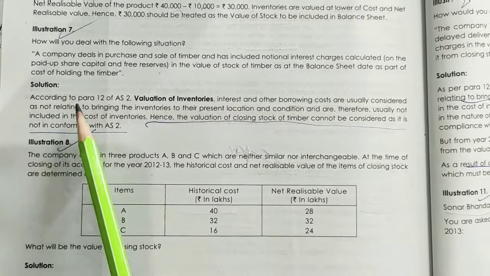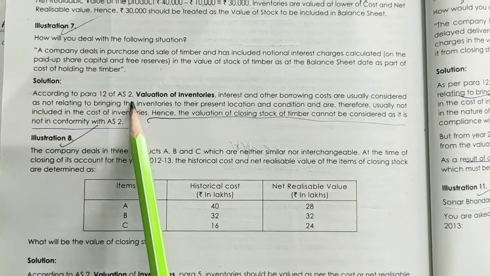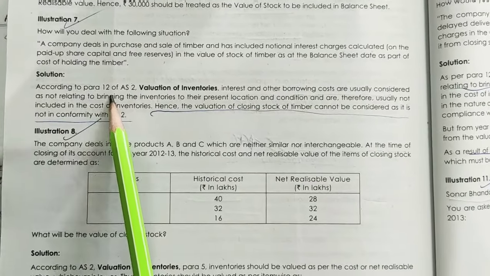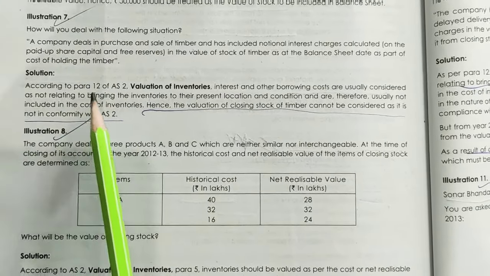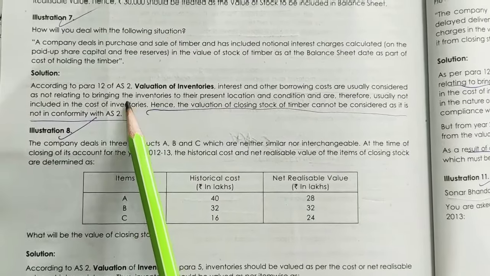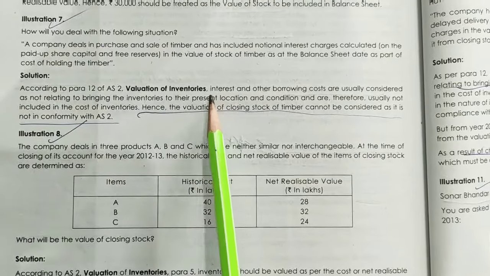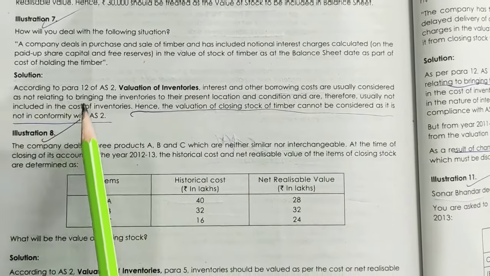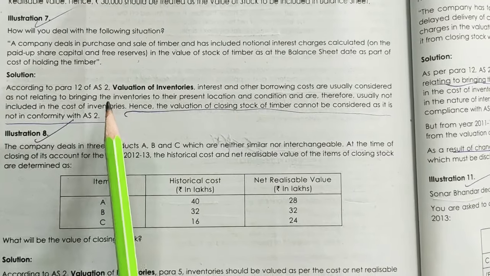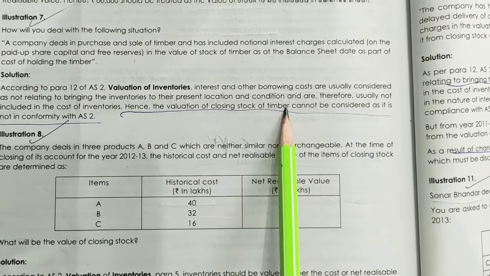No, according to para 12 of AS-2, we don't need to learn all this para, we will directly write according to para. According to AS-2, that is Accounting Standard 2, valuation of inventories, interest and other borrowing costs are usually considered as not relating to bringing the inventories to their present location and condition.